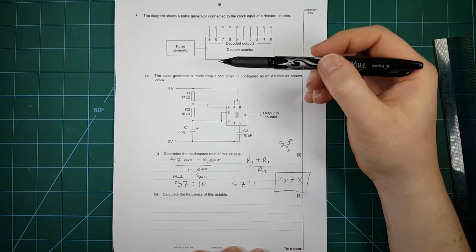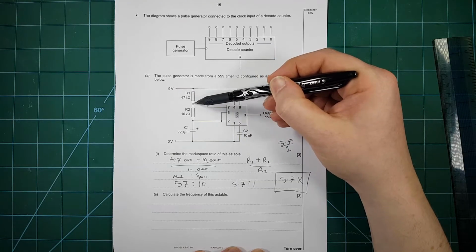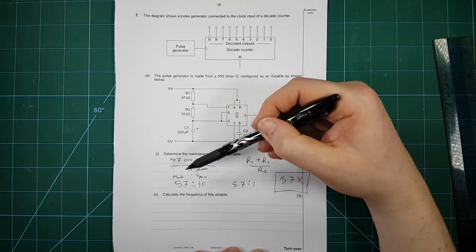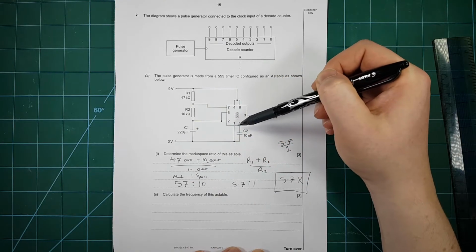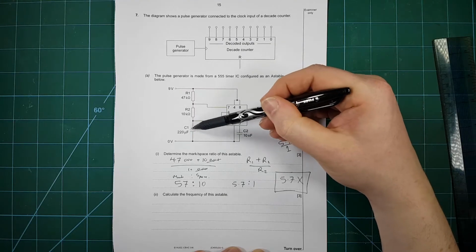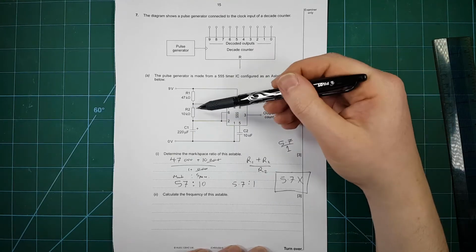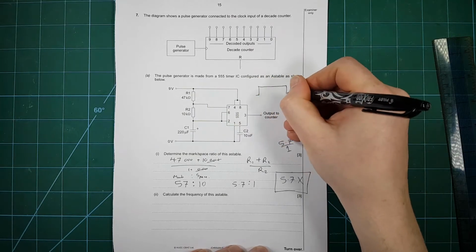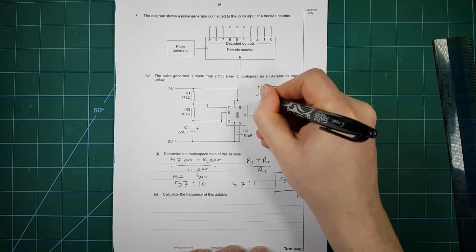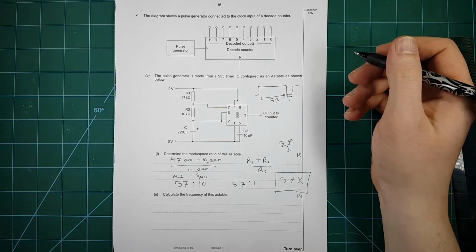The mark space ratio comes about because when the capacitor is charging, it's charging through that resistor and that resistor, but when it's discharging, it's only discharging through here down to pin 7, which is connected internally to ground. So it charges through 2 resistors, which takes longer than discharging. So it takes longer on the mark, on the high bit, than it does on the space. So that will be 5.7 to 1.